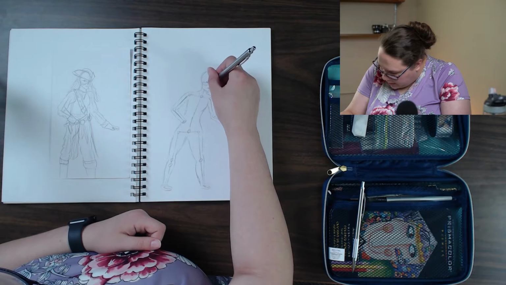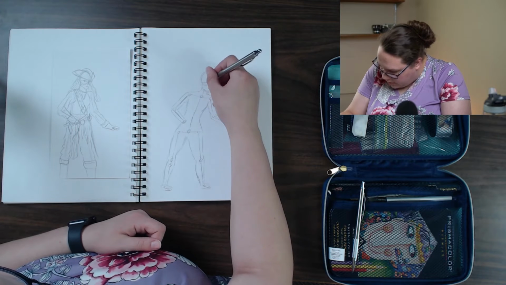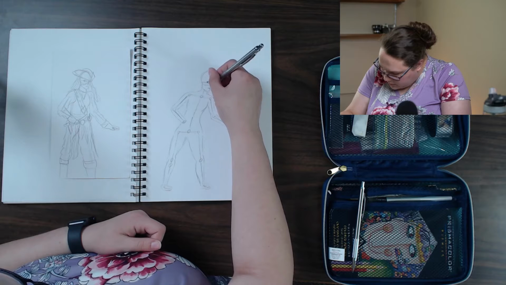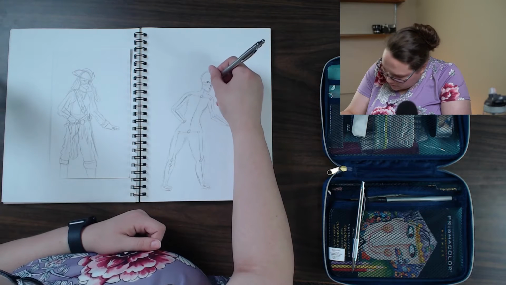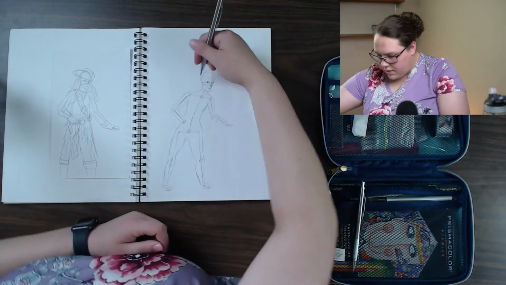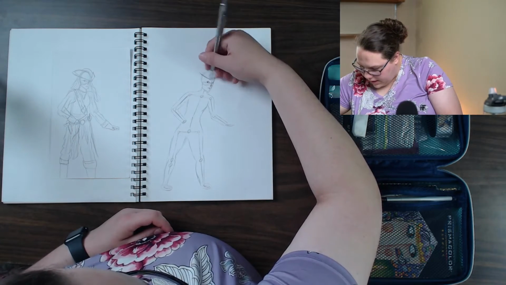And because of where and how her face is angled, most of the other eye is gonna be fairly off screen, or off paper, I guess. But I'm going to be mostly covering that with the hat.